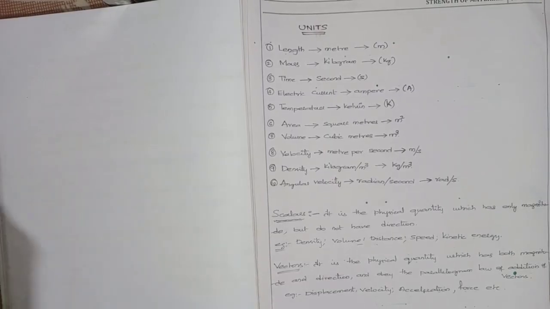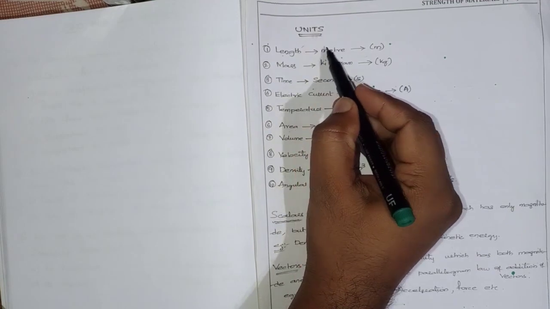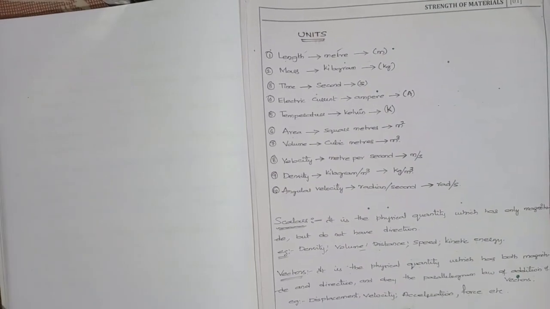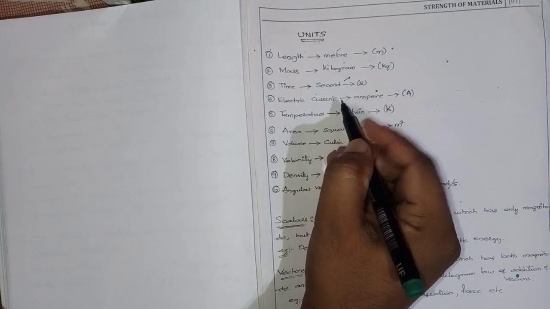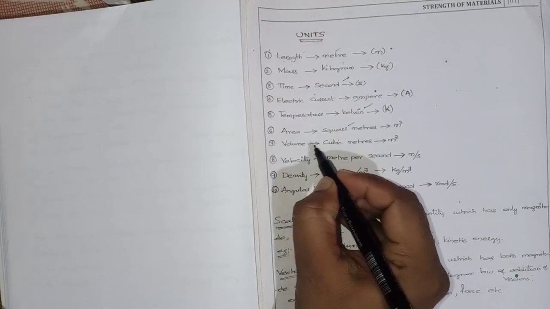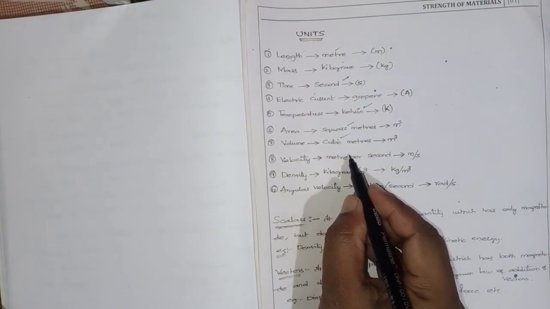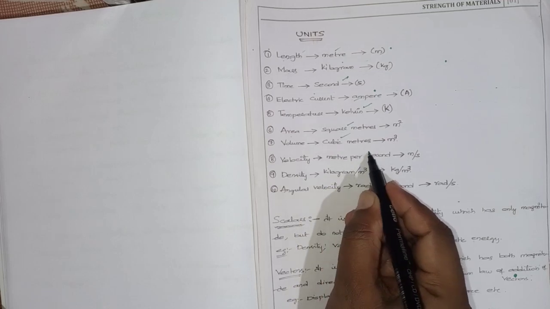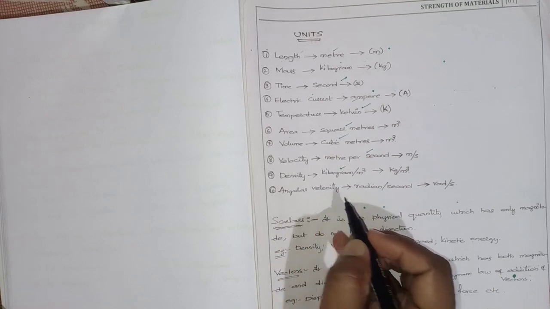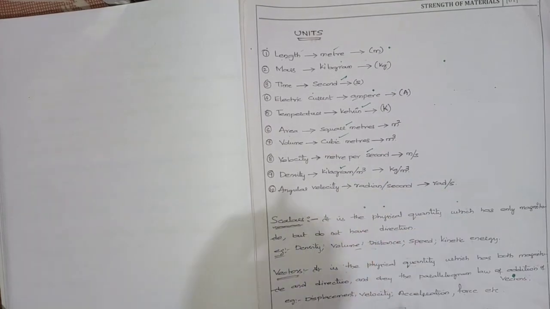Now we'll see some of the units which are used in strength of materials, engineering mechanics or anything in civil engineering. Length can be explained in meters. Mass is in kgs, that is kilogram. Time in seconds, and electric current in ampere. Temperature in Kelvin, and area in square meters. Volume in cubic meters. Velocity means speed, meter per second, and density is kg per meter cube. Angular velocity is radians per second. These are some of the units.